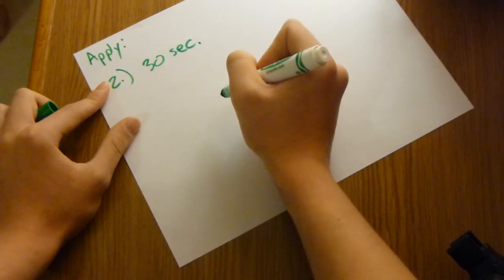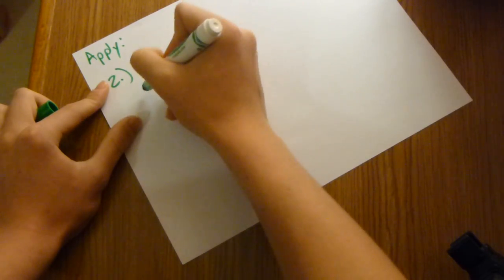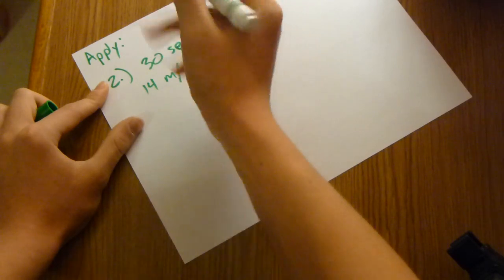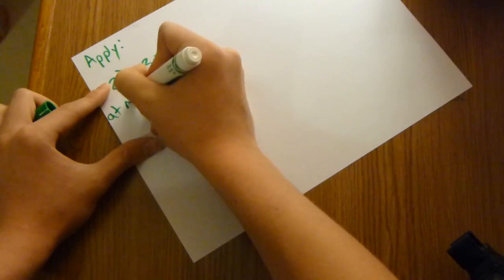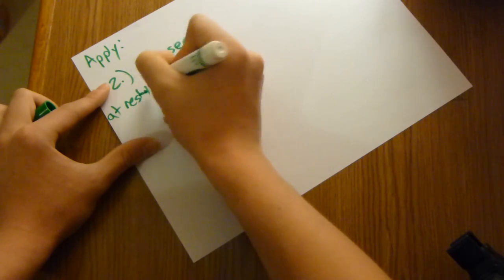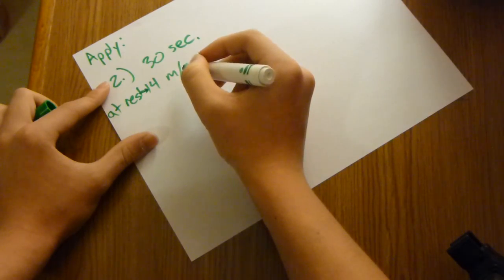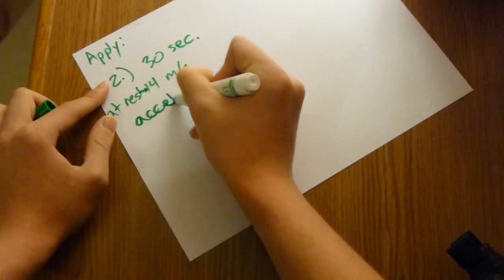I'm just writing down the important information. And at the end of the race, his velocity is 14 meters per second. So since he starts at rest, he's at 0 meters per second to 14 meters per second in 30 seconds. What is his acceleration? So pause the video, calculate his acceleration.